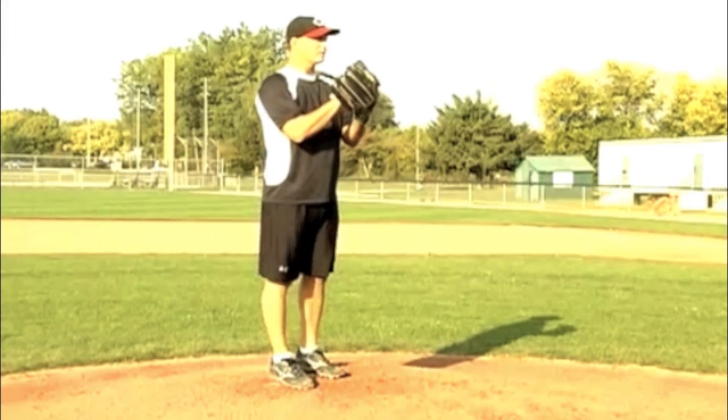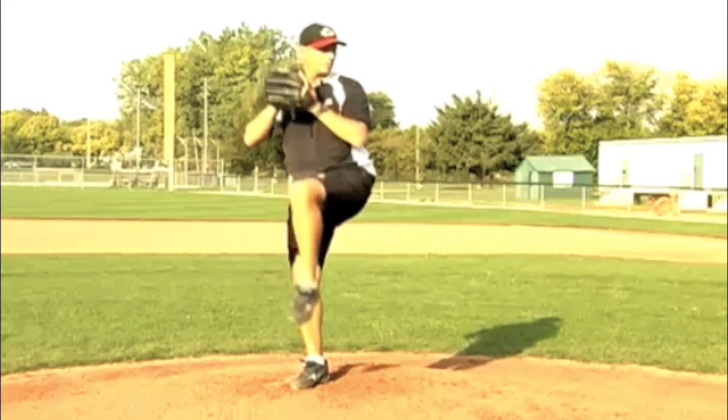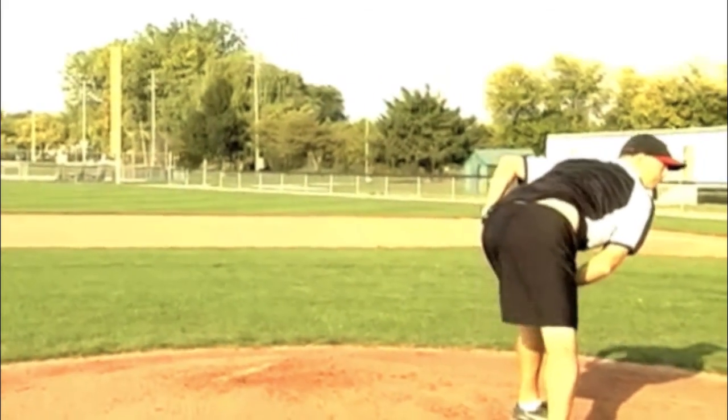Momentum is another important aspect of physics that applies to pitching. The momentum of an object depends on both its speed and mass. When pitchers move their legs and hips first, that momentum is transmitted up the body, through the torso, and into the arms and fingers as they pitch the ball.